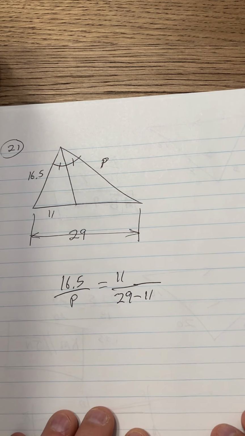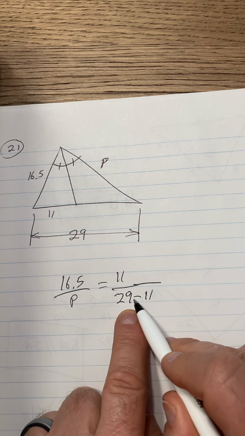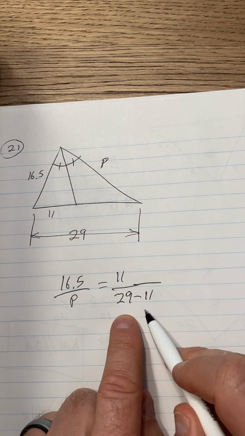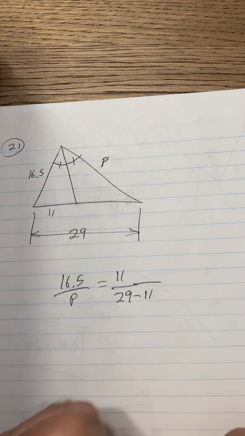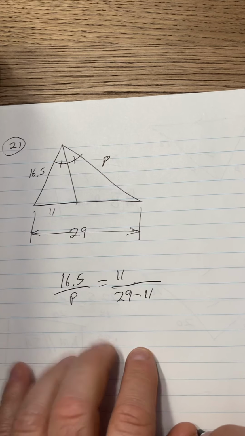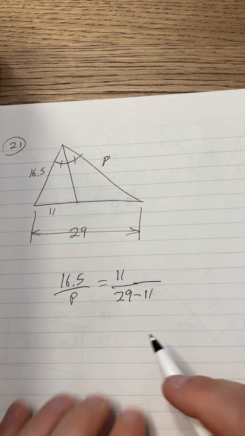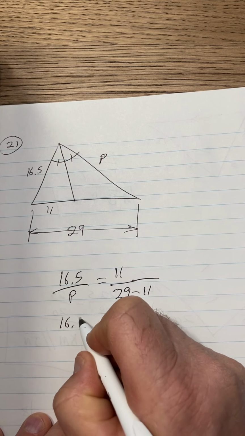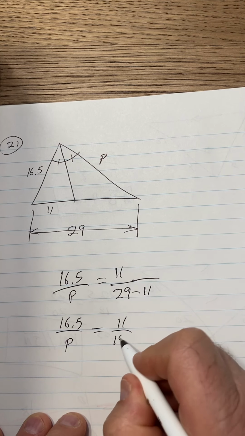There we go. Now, we can simplify this. There's no variable there. What's 29 minus 11? Calculator. Is it 40? No, that'd be plus. 18. So 16.5 divided by P equals 11 over 18.